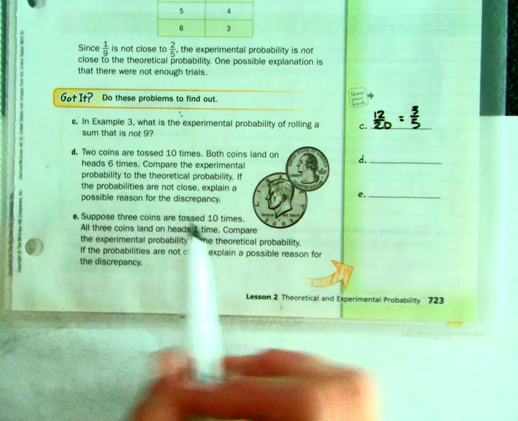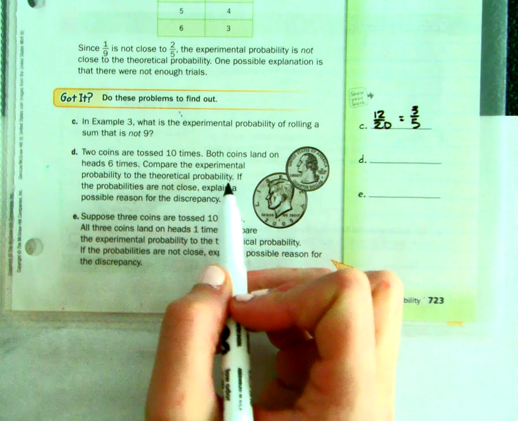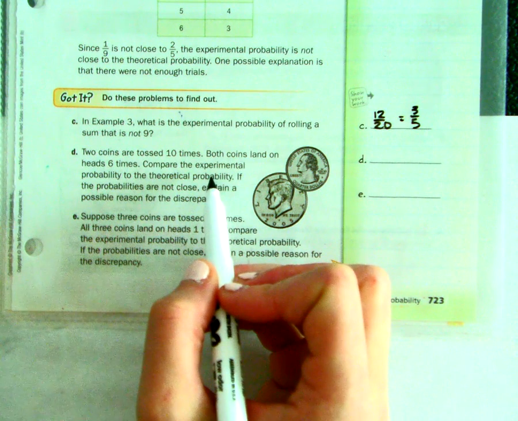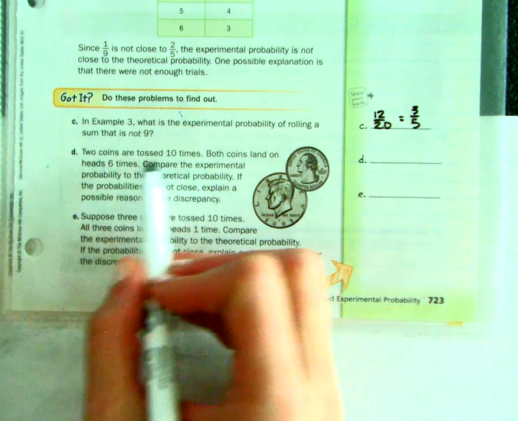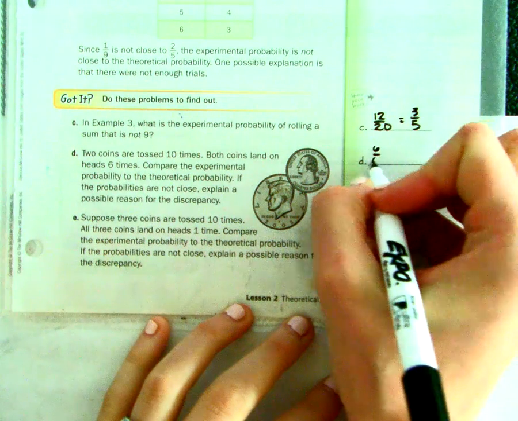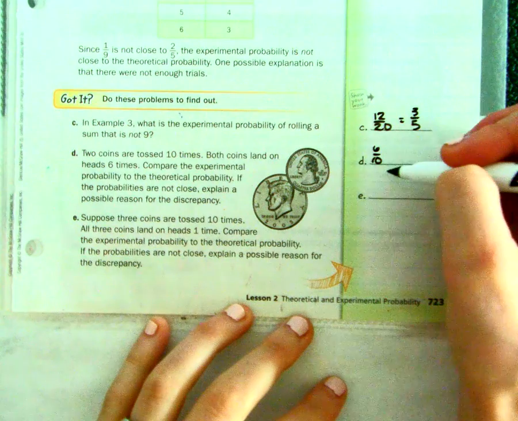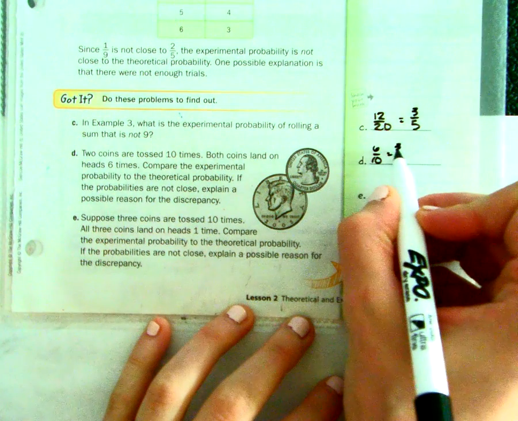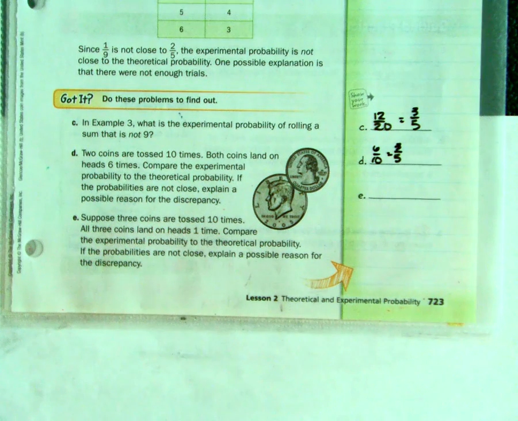So let's start with the experimental. Okay? So experimental is based on our experiment. Well, we flipped the coins 10 times and 6 of them landed on heads. So we would say our probability there was 6/10, because we landed on heads 6 times out of the 10 possibilities. Again, we need to simplify. We can take a 2 out. So 3/5 of the time, we landed on heads. Okay? Again, theoretical probability is what's supposed to happen.